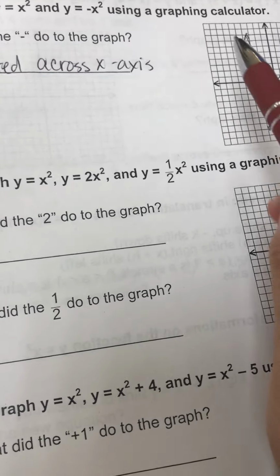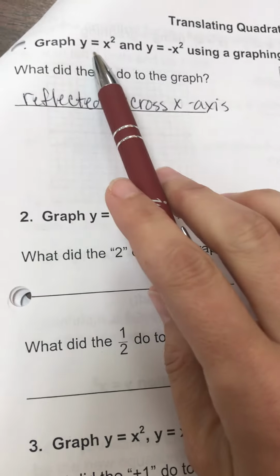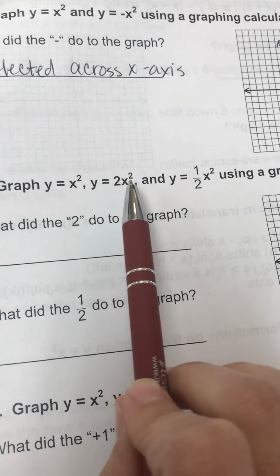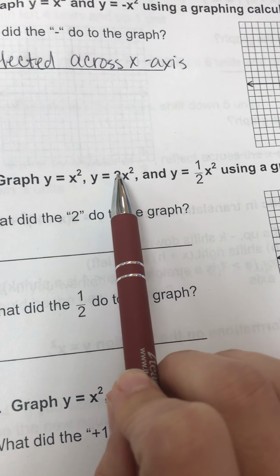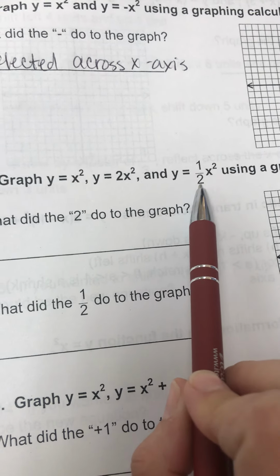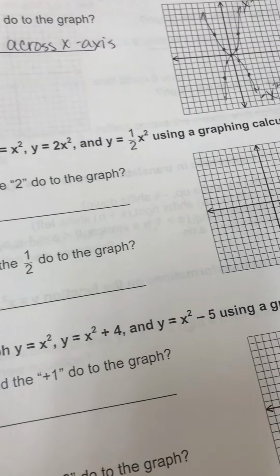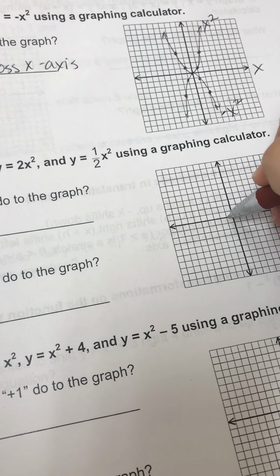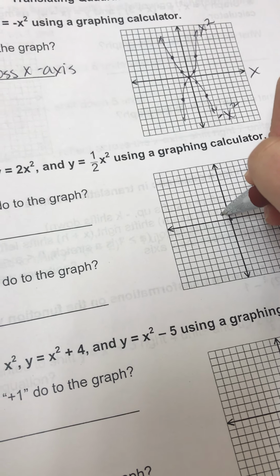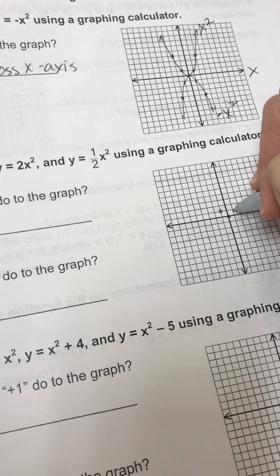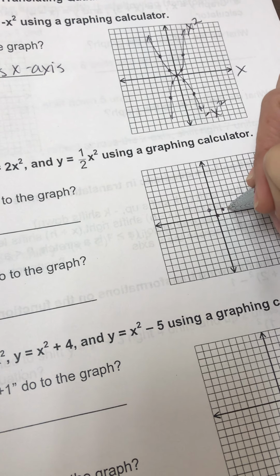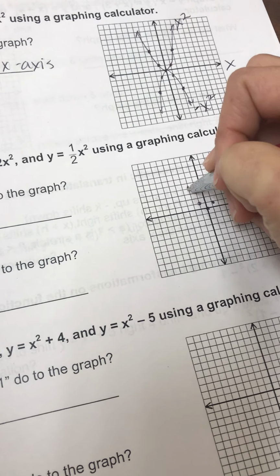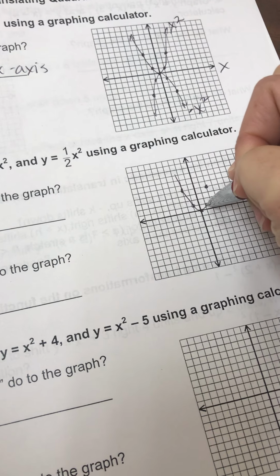Now, instead of putting a negative and a positive, we're actually going to add numbers in front of the x squared. So you start with x squared, then you add 2x squared and 1/2 x squared. So you have a number over 1 and a number under 1, and we're going to see what happens. First you're going to do your x squared, which is going to be the same as up here. You're going to have 0, negative 1, 1, and 1, 1. Then 1, 2, 3, 4, 1, 2, 3, 4. So this is what it's going to look like.